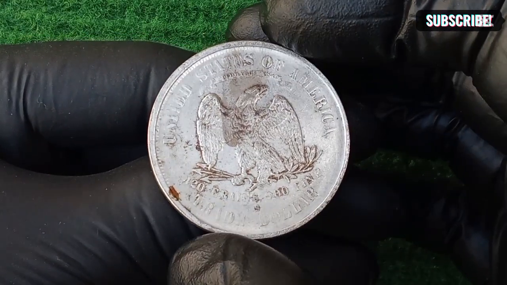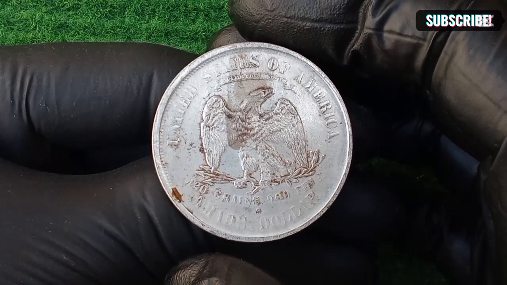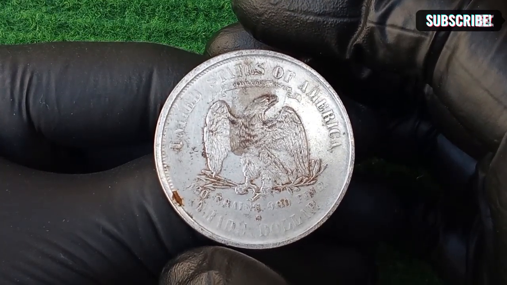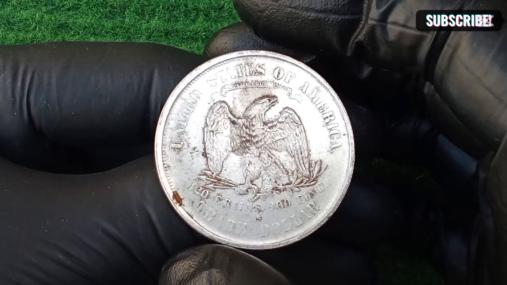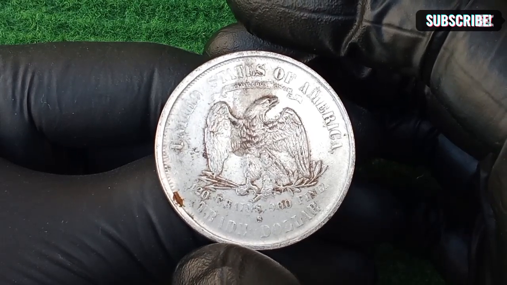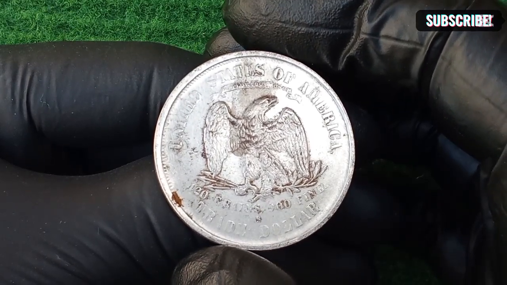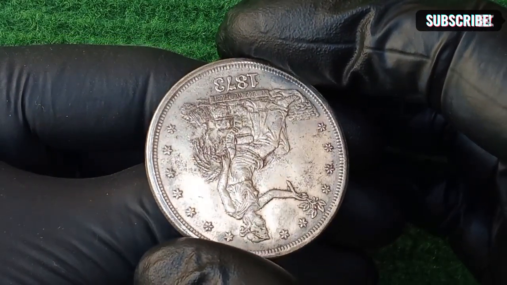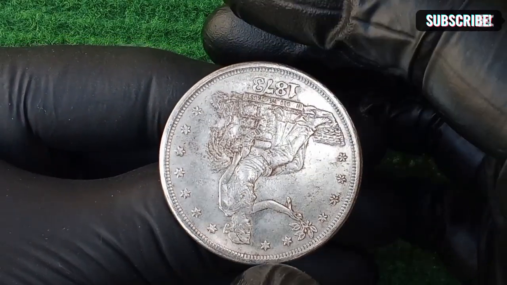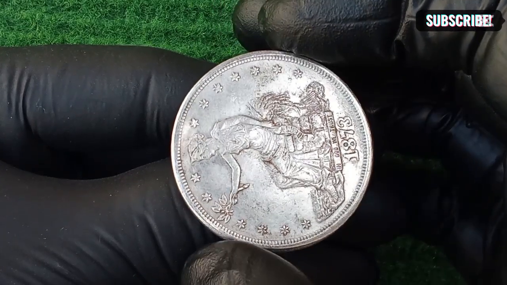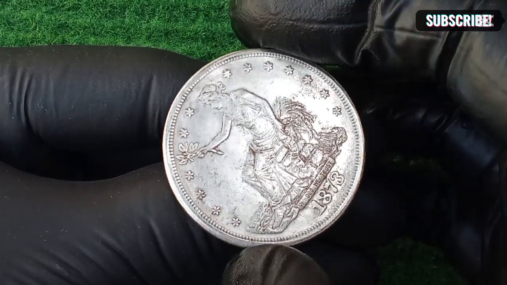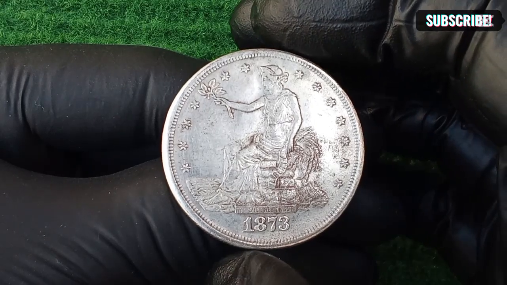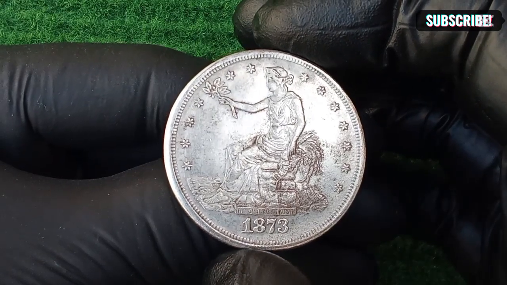Authentication and certification. Due to their high value, 1873 trade dollars are often counterfeited. Collectors should buy only certified coins from reputable grading services like Professional Coin Grading Service (PCGS), Numismatic Guarantee Corporation (NGC), or American Numismatic Association Certification Service (ANACS). A certified coin will have a sealed holder with details about its grade and authenticity.